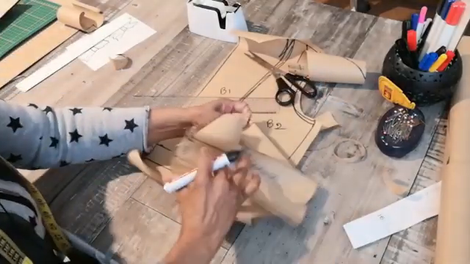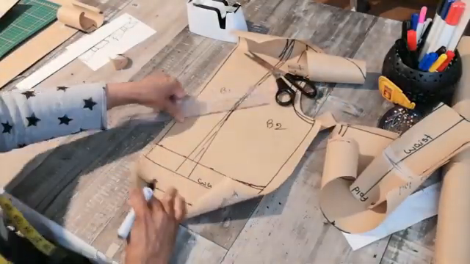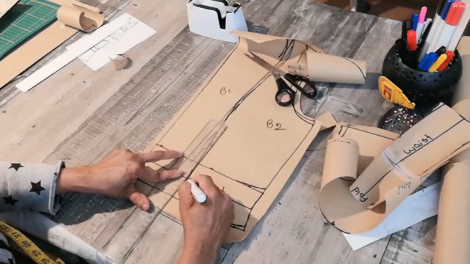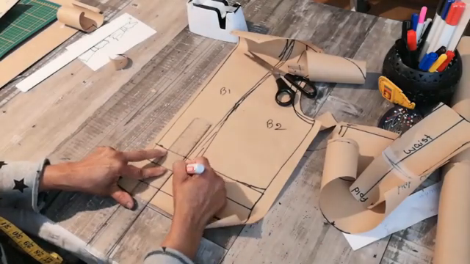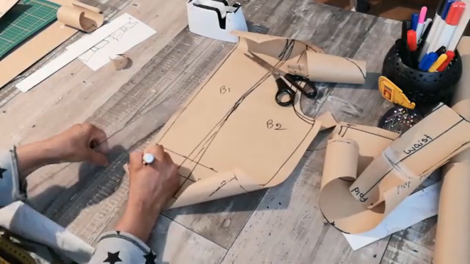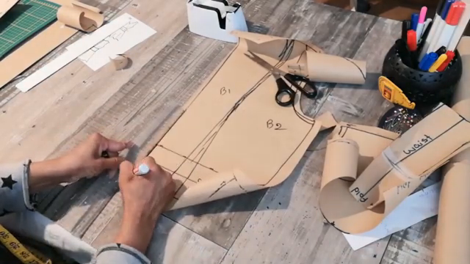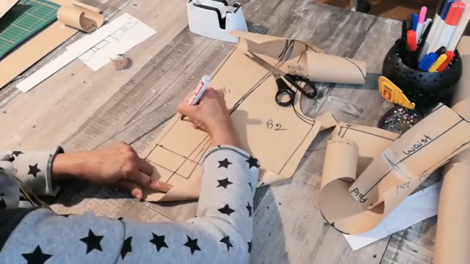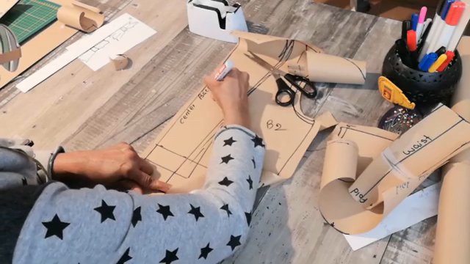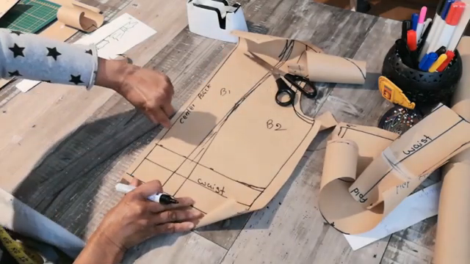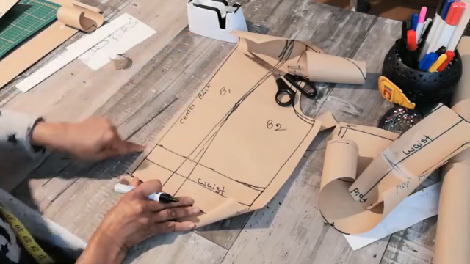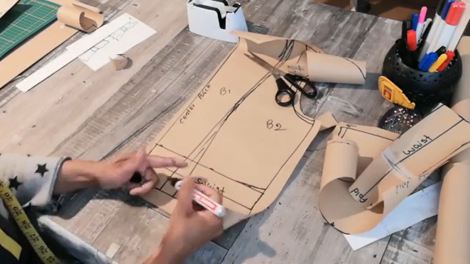Correct. Draw your dart straight. This is center back. You have to leave 3/4 inches for the zip. Okay, now you are going to cut this.